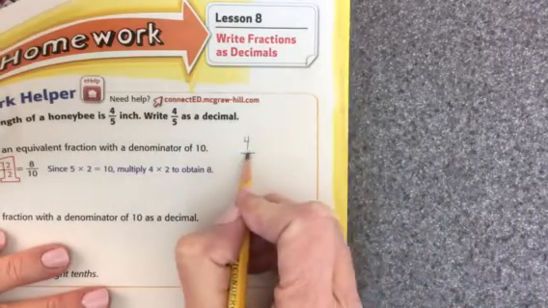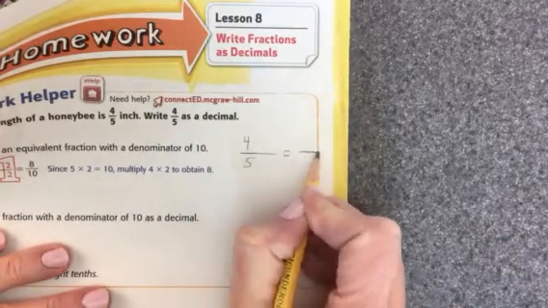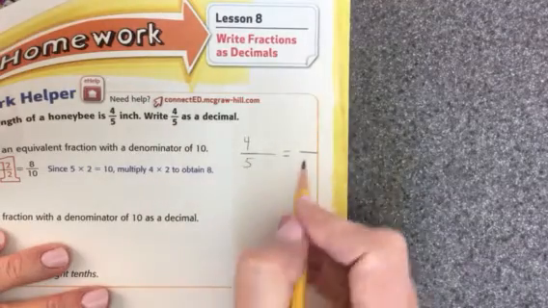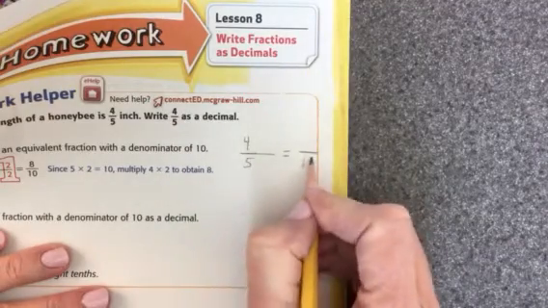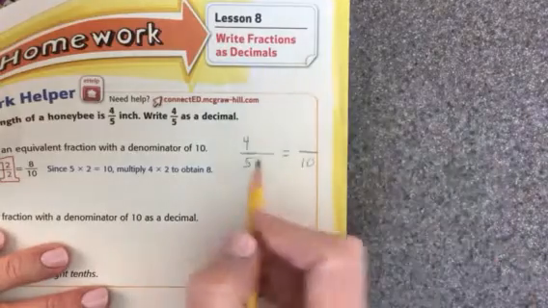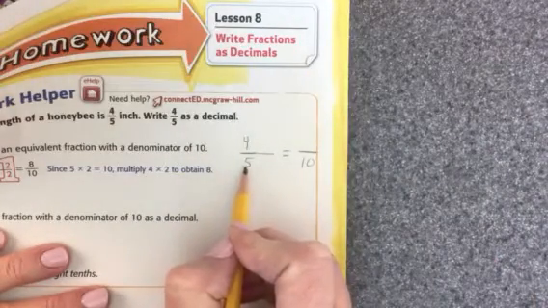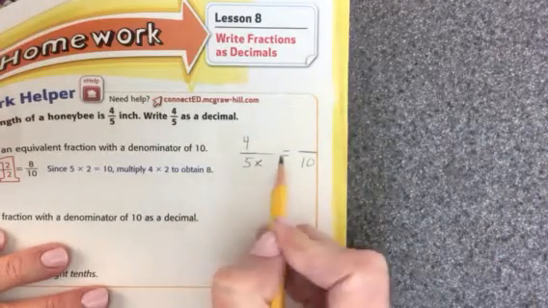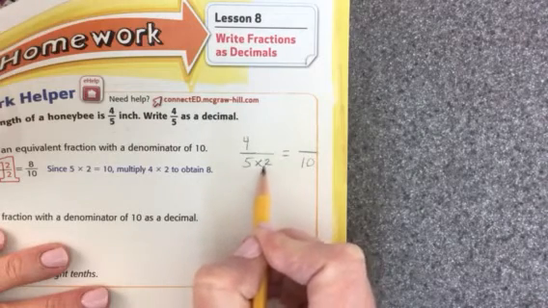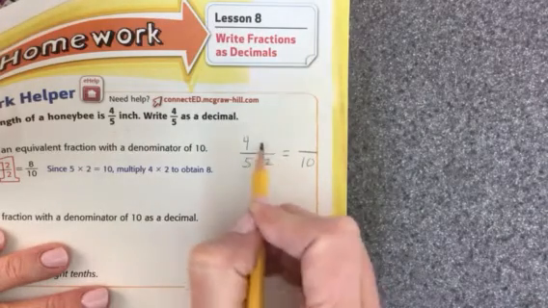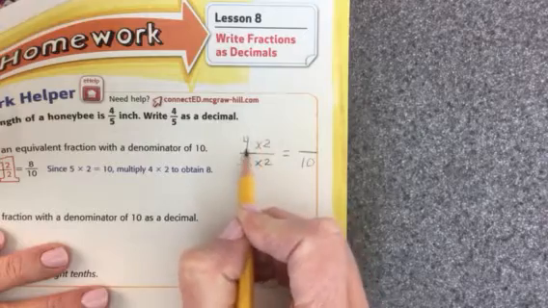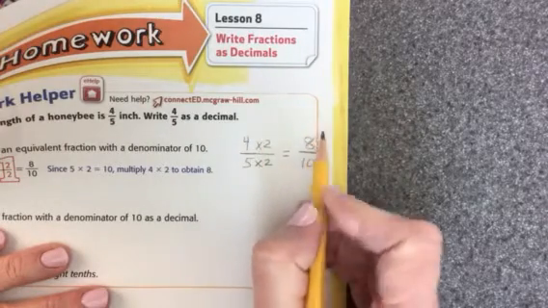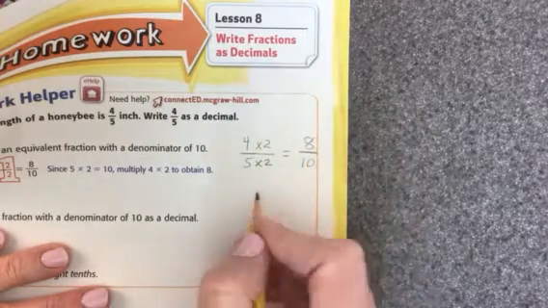Okay, so I'm going to take 4/5 and think, what power of 10 will 5 go into easily? Well, 5 will go into 10. So then I'll ask myself, how many times will 5 go into 10? What do I have to do to the 5? I'd have to times 2. 5 times 2 is 10, so I'll times by 2 on the top. 4 times 2 is 8. So now I have 8/10.